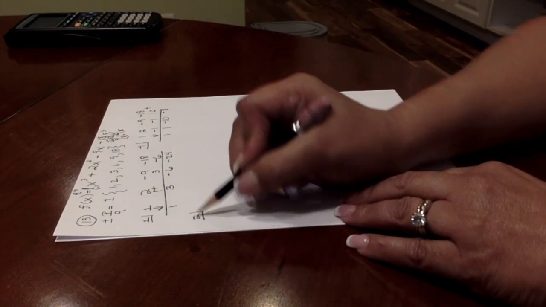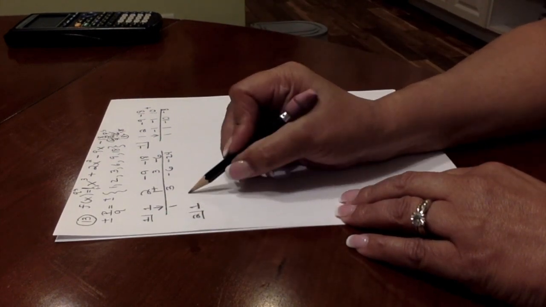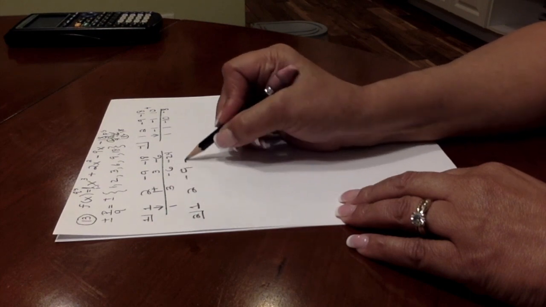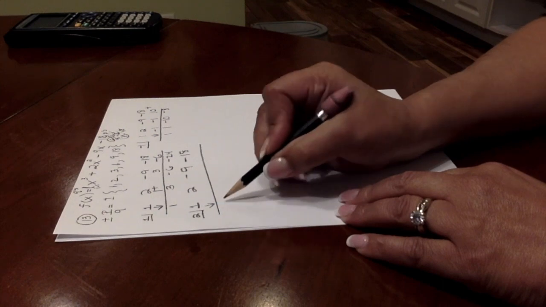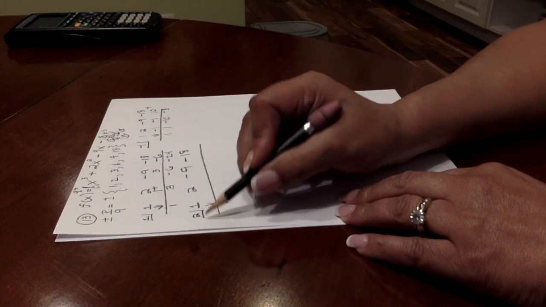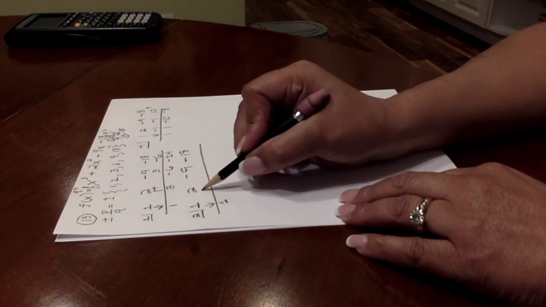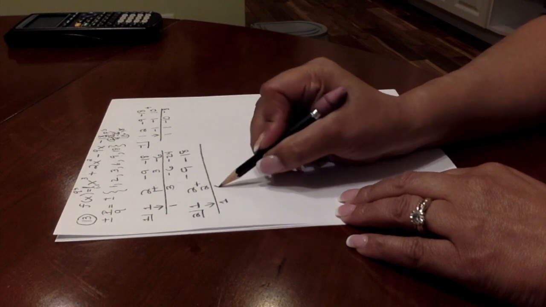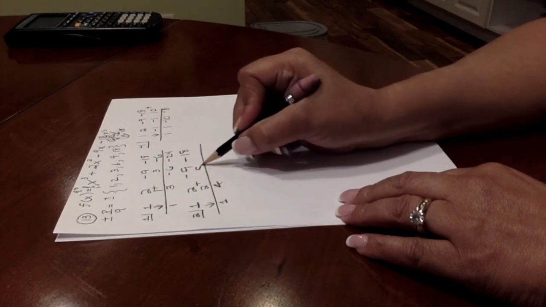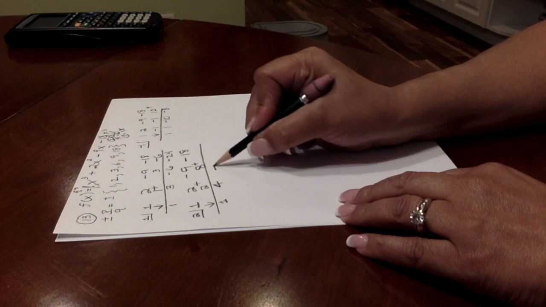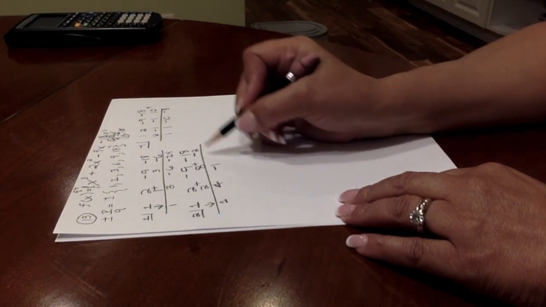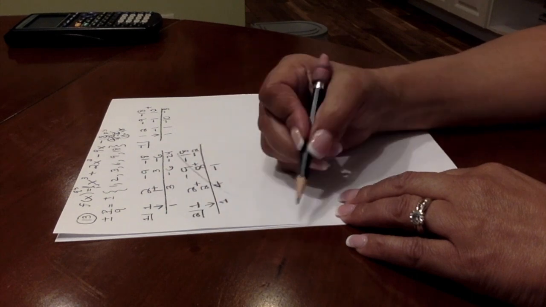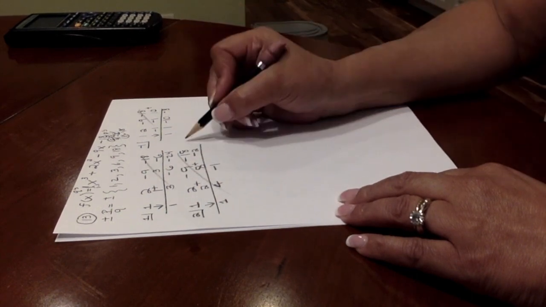Now trying 2. So it's 1, 2, negative 9, and negative 18. I'm trying the 2. Drop the first number down, you get a 1. 1 times 2 is 2. Add these up, you get a 4. 2 times 4 is 8. Add these up, you get a negative 1. 2 times negative 1, you get a negative 2. I did not zero out, so that one doesn't work, that one doesn't work, that doesn't work.